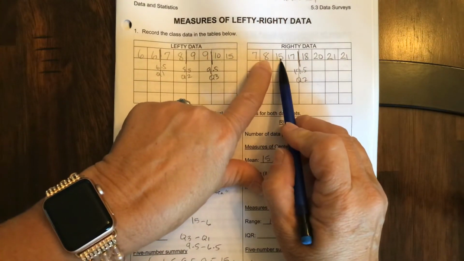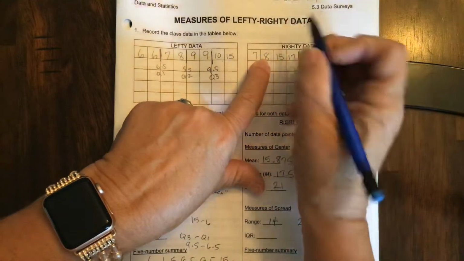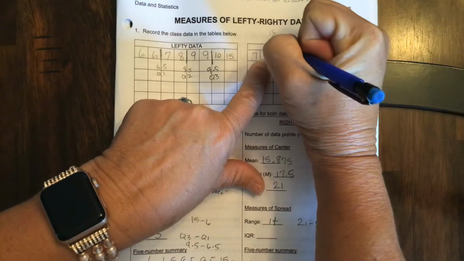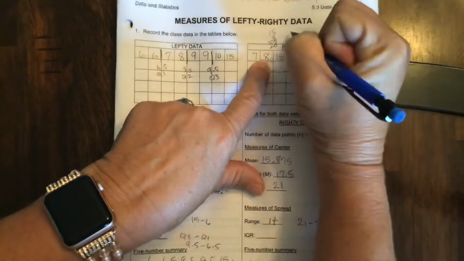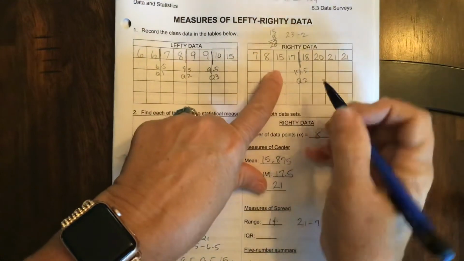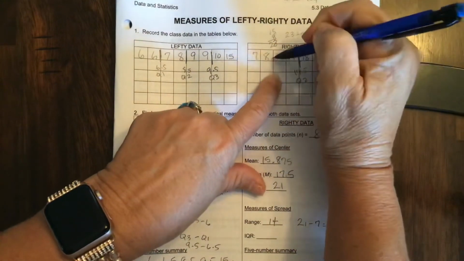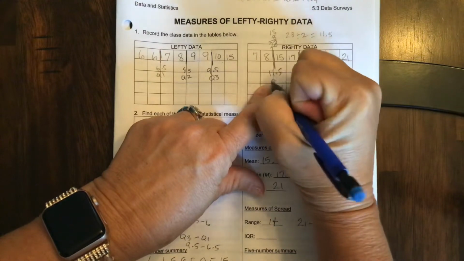Well, if you can't just do that in your head, we're going to add these two together and divide by 2. So if you add 15 and 8, you get 23. If we divide 23 divided by 2, what do we get? We get 11.5. So Q1 is 11.5.